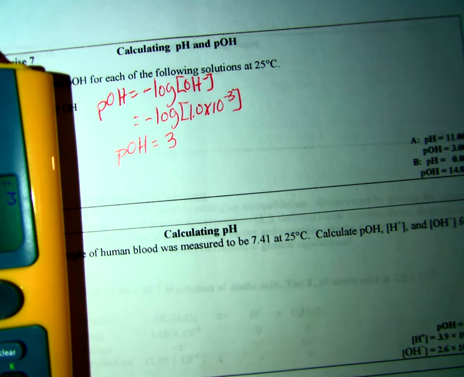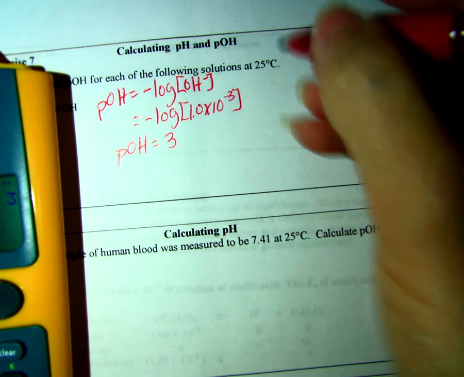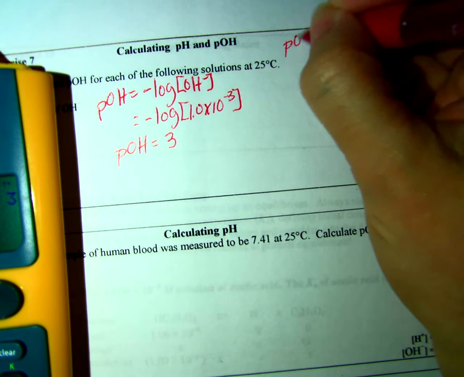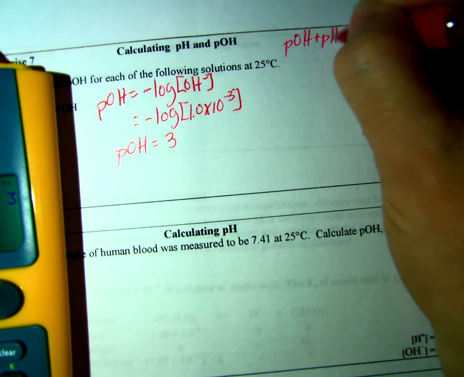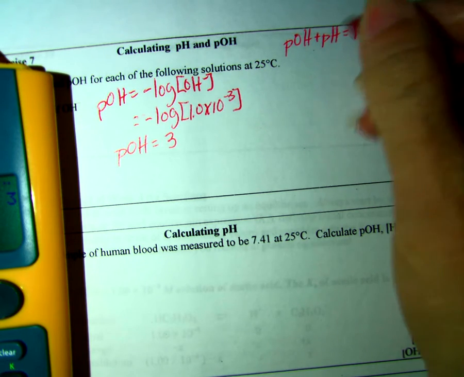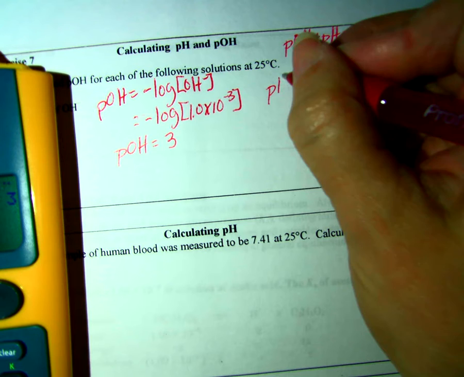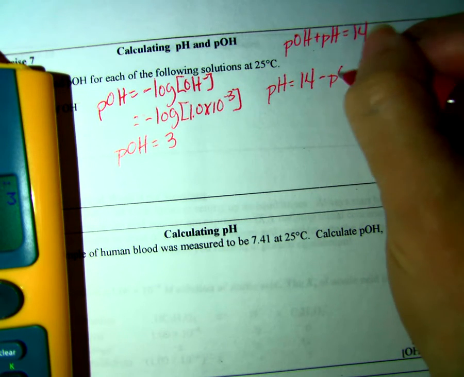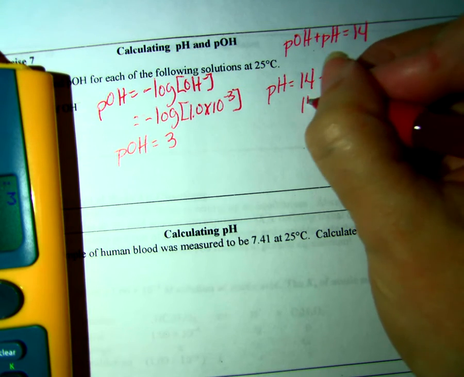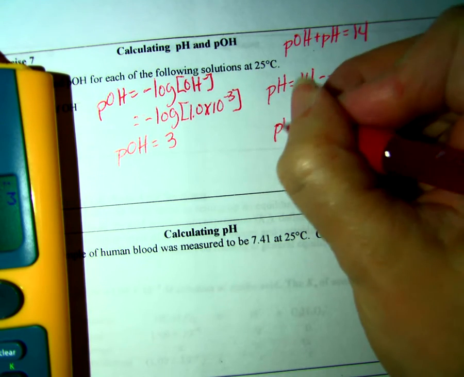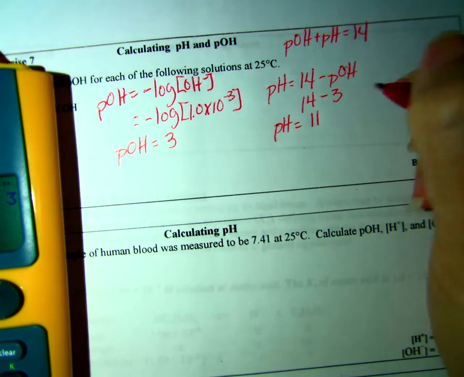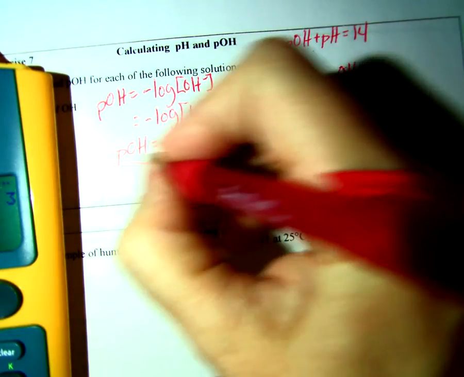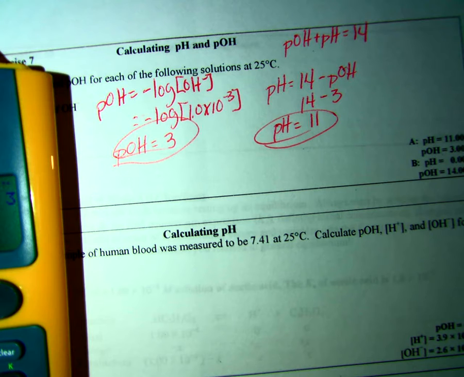So that's the first thing it said. Well, then it wants you to find the pH. Remember you have that formula of pOH plus pH equals 14. So that means that pH equals 14 minus your pOH. So that's 14 minus 3, so pH equals 11. Everybody get that one right?